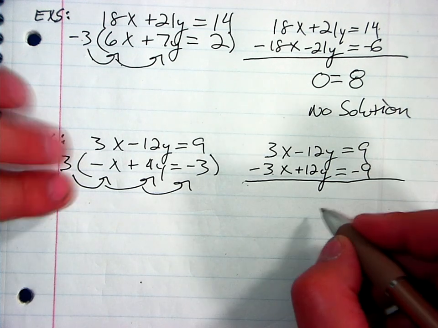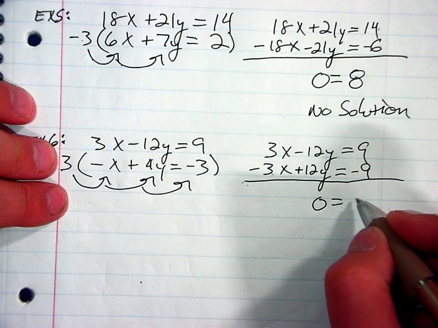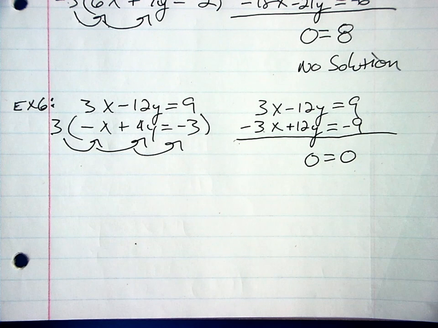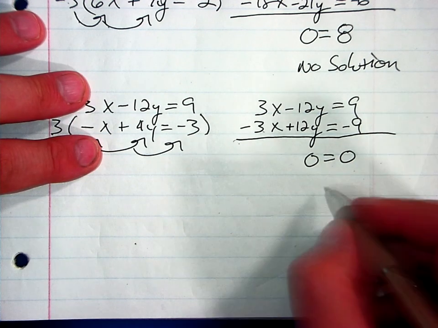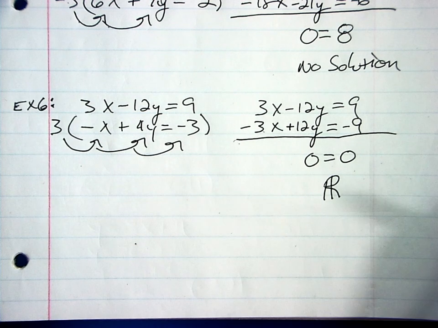Negative 12y plus 12y is 0. And 9 minus 9 is 0. Does 0 equal 0? Yes. So in this case, it's not no solution, it's yes, or any number. So they're the same line, is pretty much what it's telling you. It's infinitely many solutions.